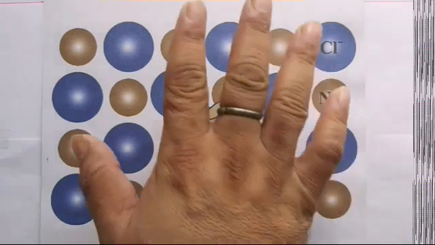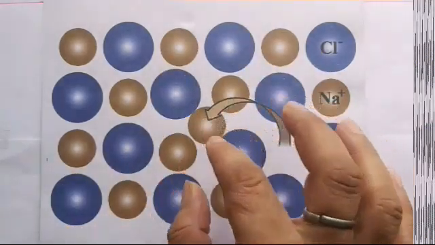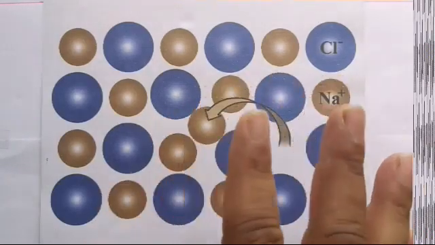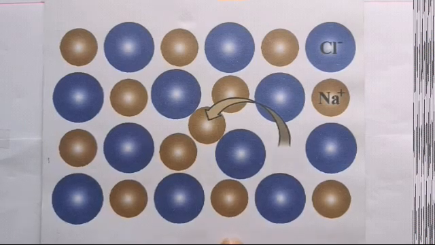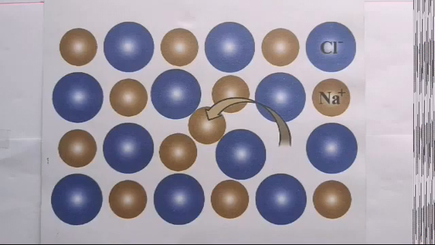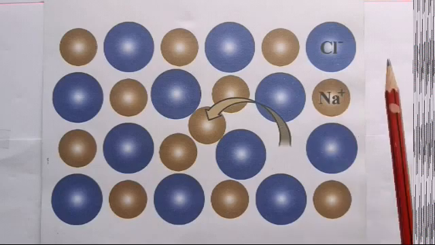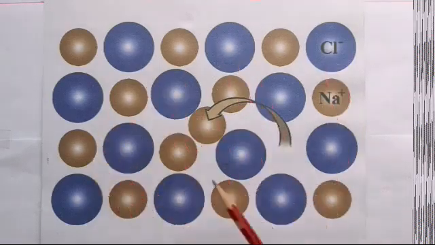It does not change the density. Is there any change? No. The number of particles are same, though it has moved to somewhere else, but it is within the crystal, so the density has not changed. Frenkel defect is shown by ionic substances in which there is a large difference in the size. So we have sodium ion comparatively smaller than chloride ions. They are larger in size, chloride ions. So this defect is seen in such ions having charge or size differences.